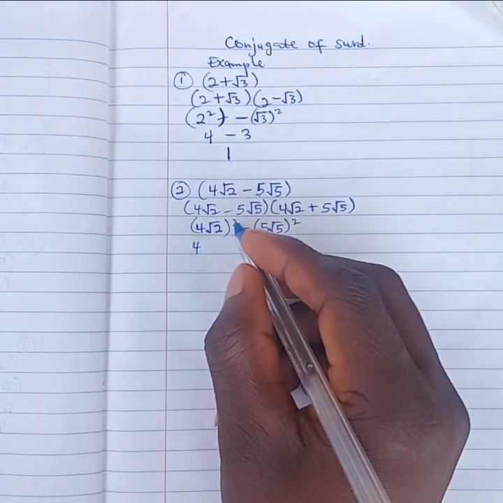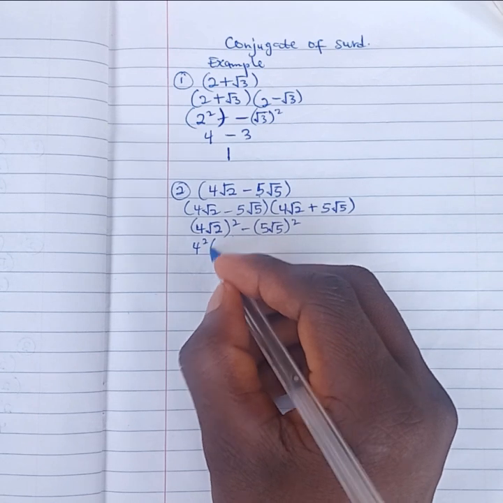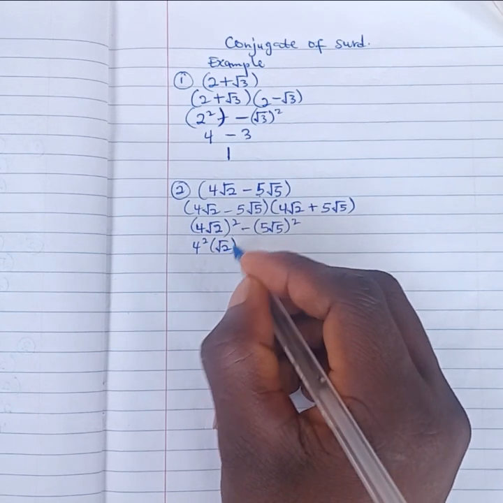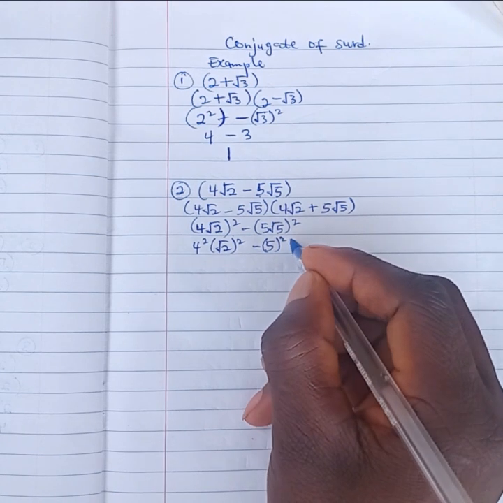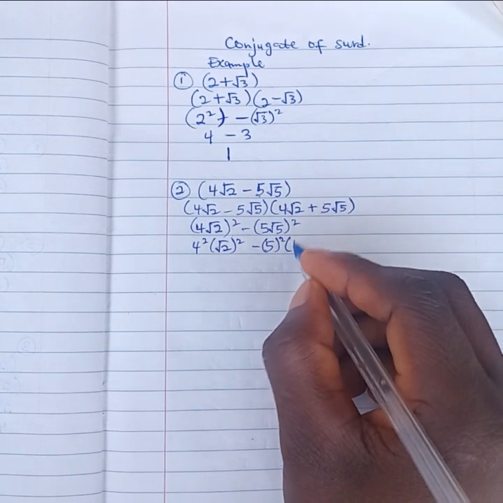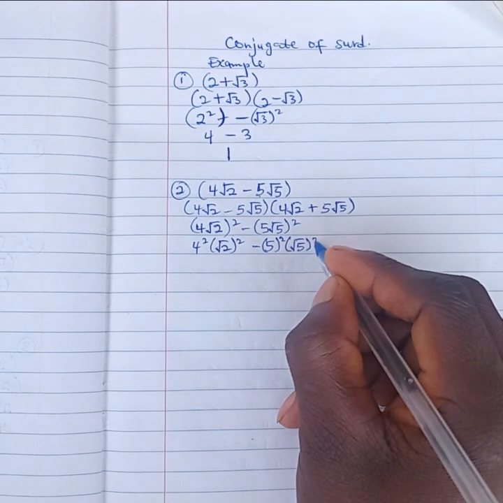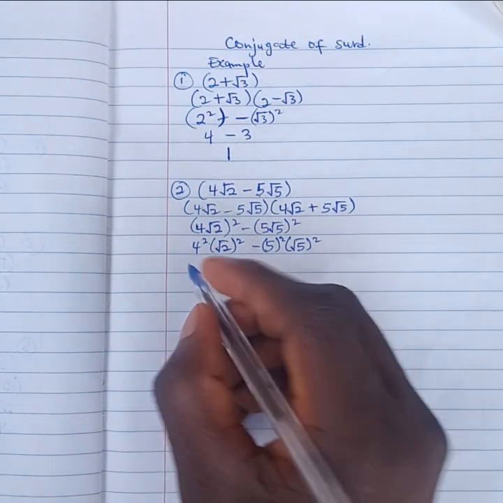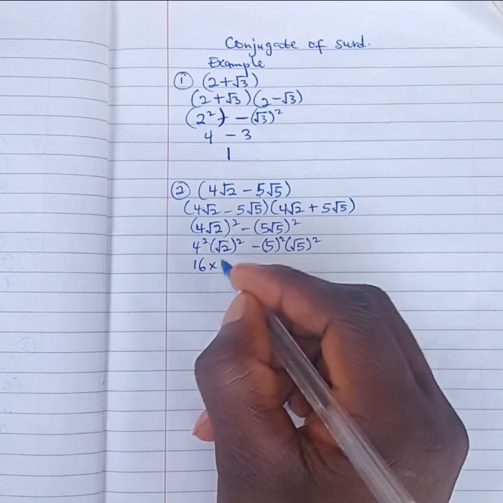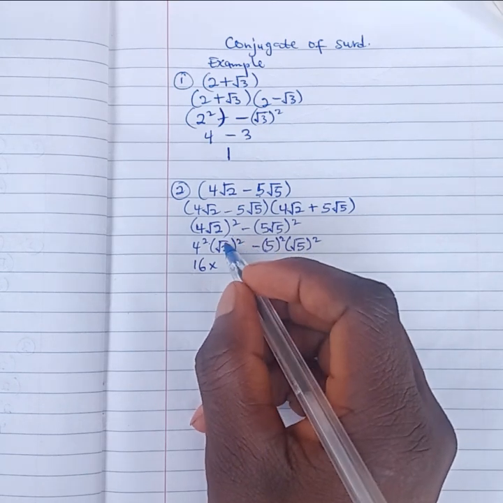So 4 squared multiplying square root of 2 squared, minus 5 squared multiplying square root of 5 squared. 4 squared is 16 multiplying this one. The square here will cancel the square root.